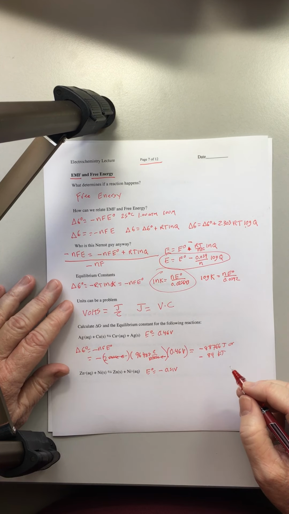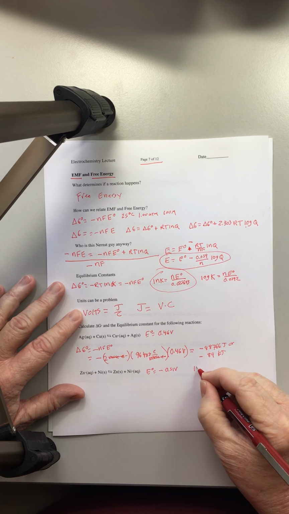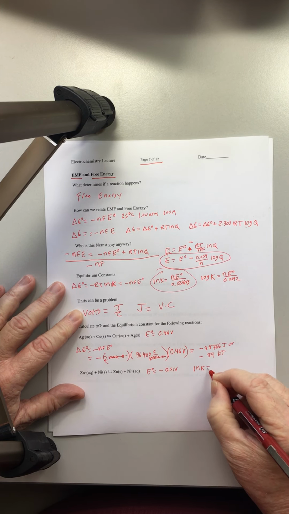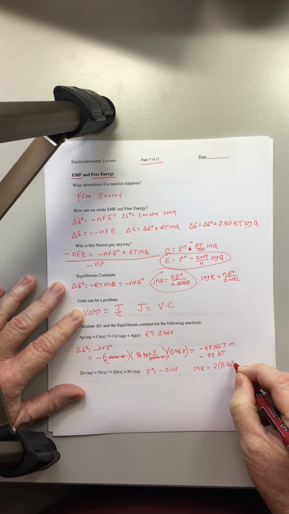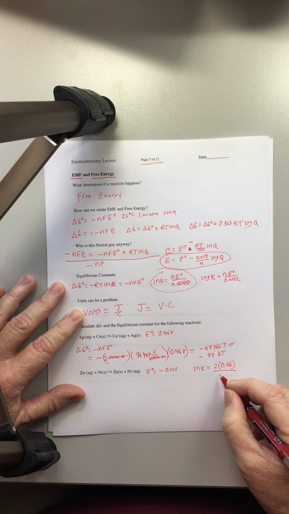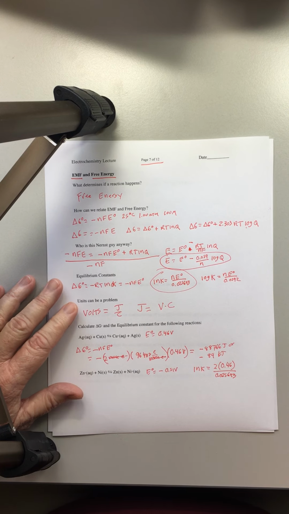Okay? Now, let's do the equilibrium constant also. The ln of K equals 2 times 0.46 divided by 0.02563. Okay?